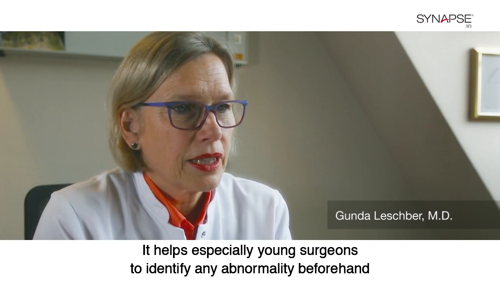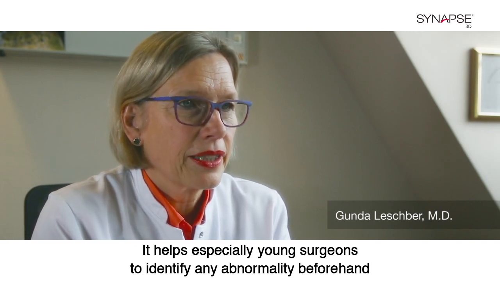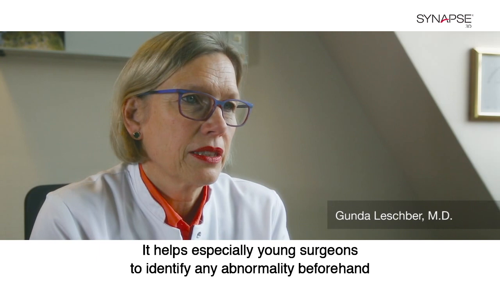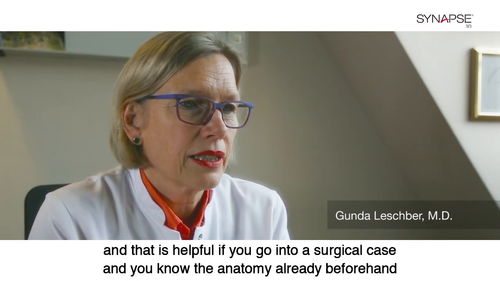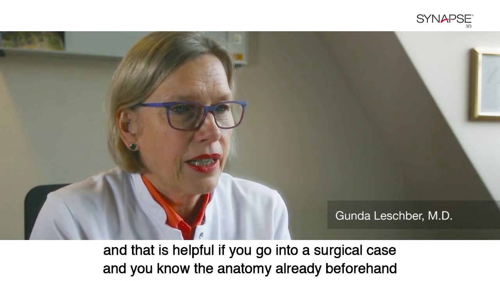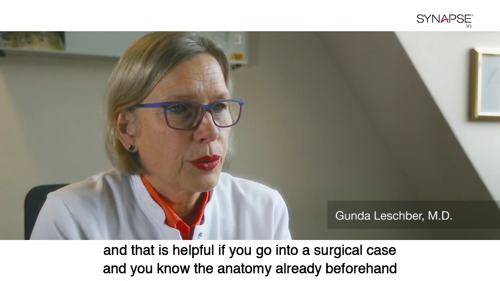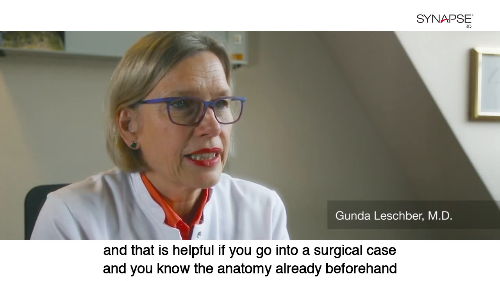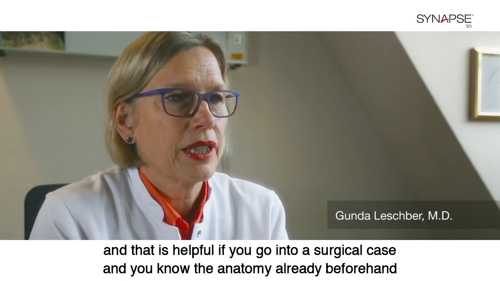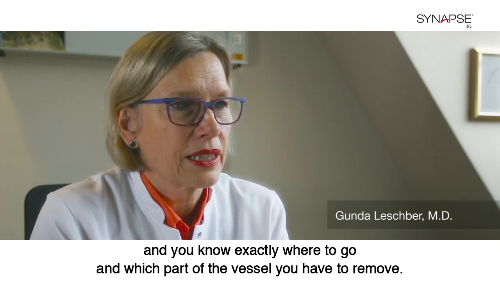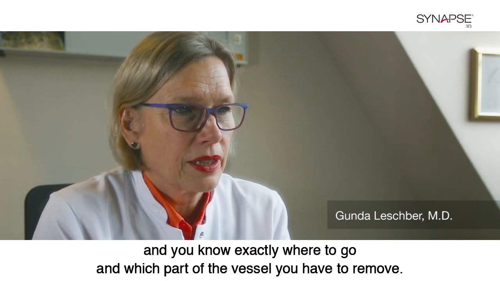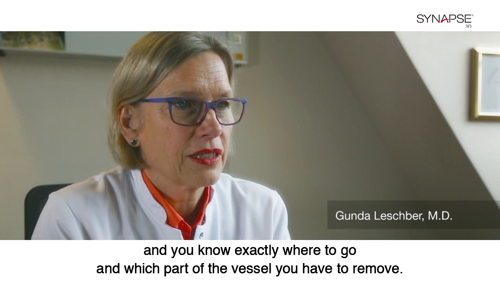It helps especially young surgeons to identify any abnormality beforehand, and that is helpful if you go into a surgical case and you know the anatomy already beforehand and you know exactly where to go and which part of the vessels you have to remove.